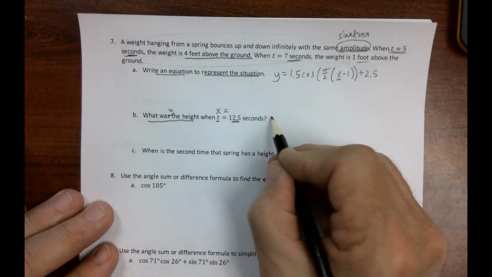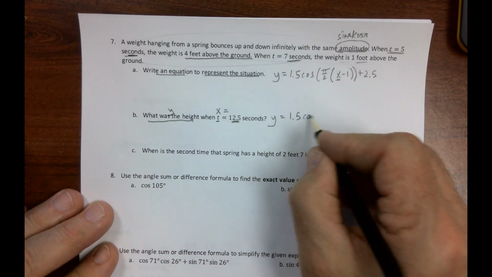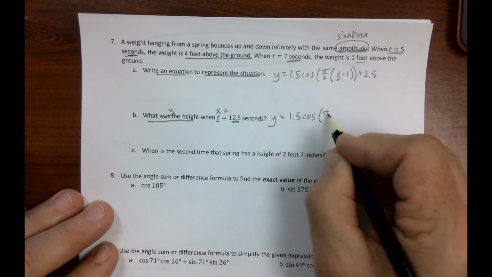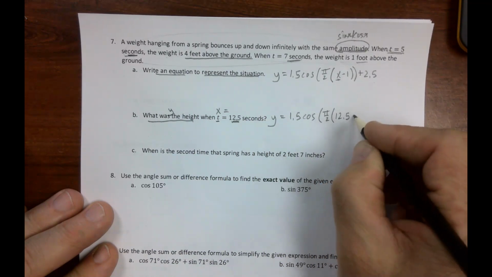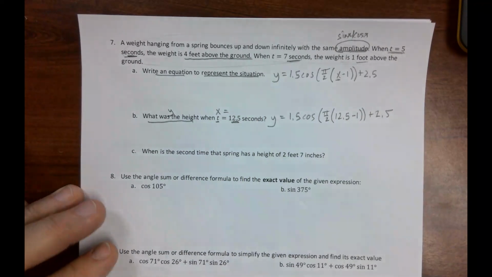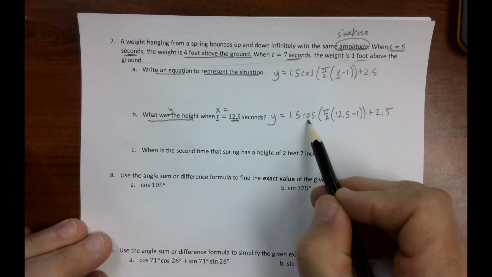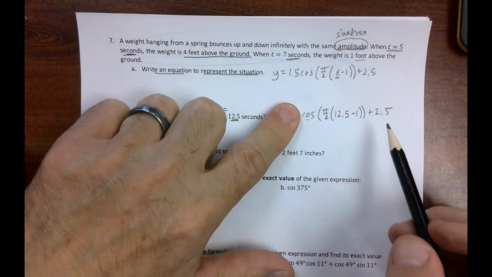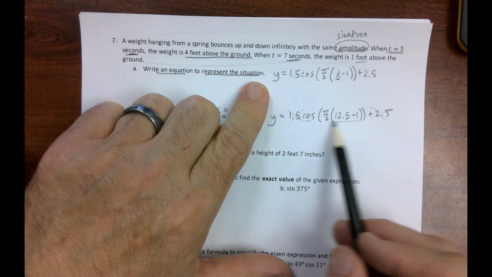So let's do that. y equals 1.5 cosine. There's a little trick in here. Pi over 2 times 12.5 seconds minus 1, plus 2.5. So really we just have to use the calculator. Now, speaking of calculators, I'm not worried about this. I'm going to put a light line through it, and I'm not worried about this. I'm worried about all of this.